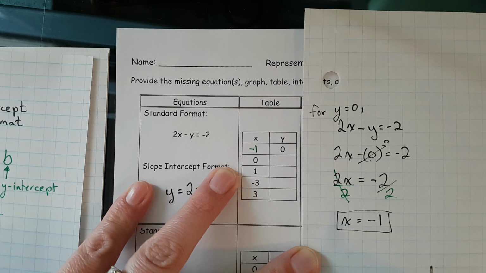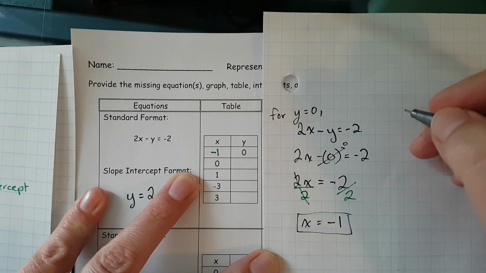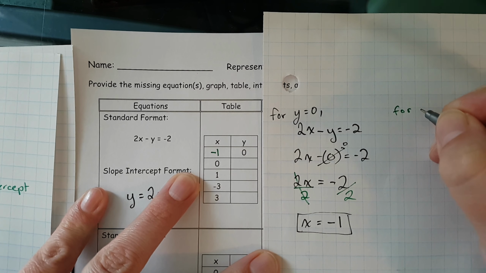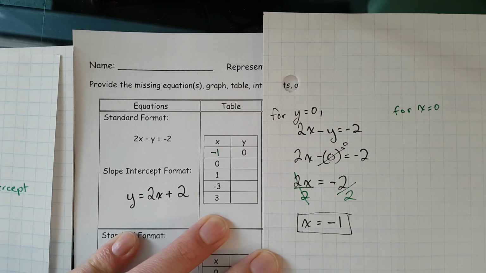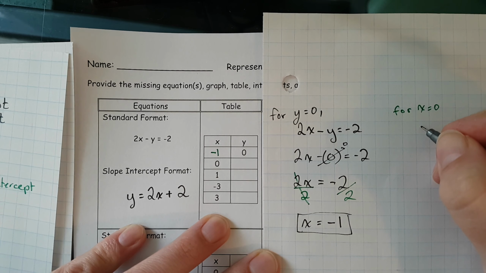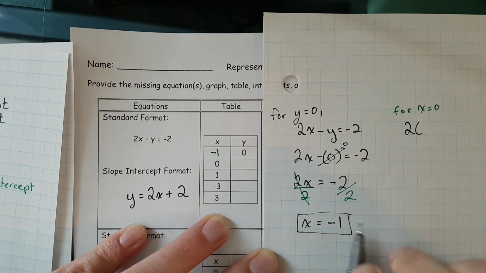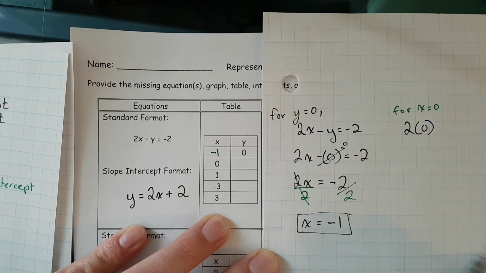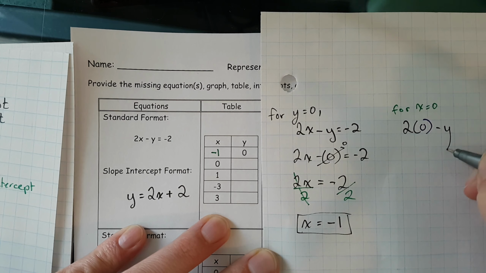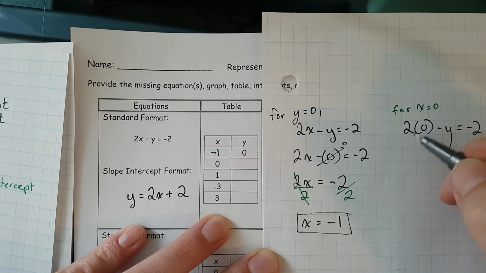Now, let's quickly do it for x equals 0. So we have 2 times 0 minus y equals minus 2. Now when 2 is multiplied by 0, you get 0. So you get here minus y equals minus 2.